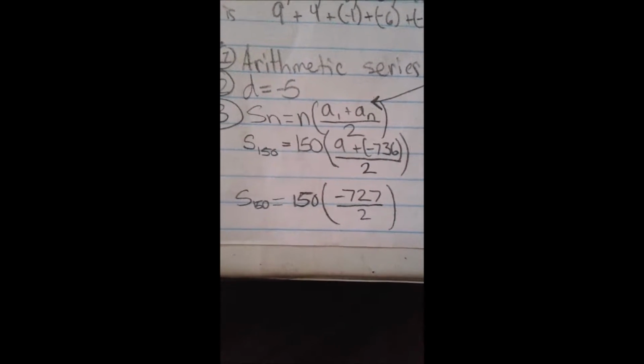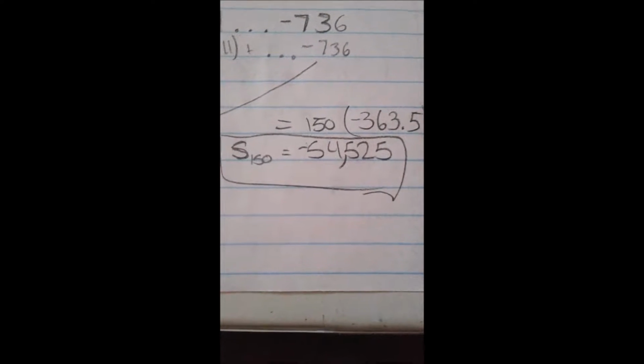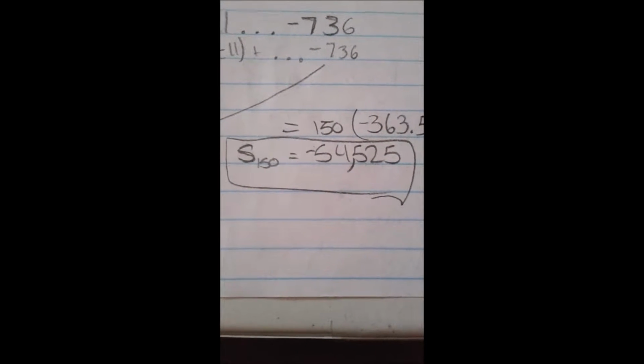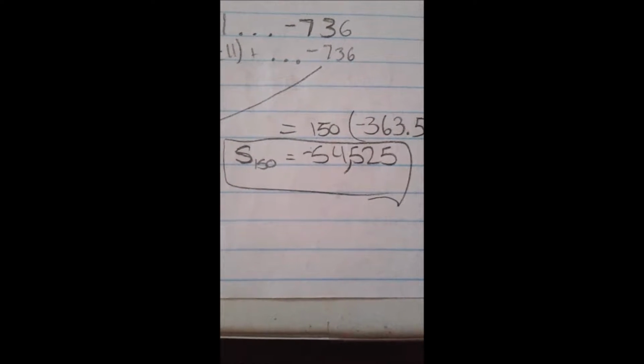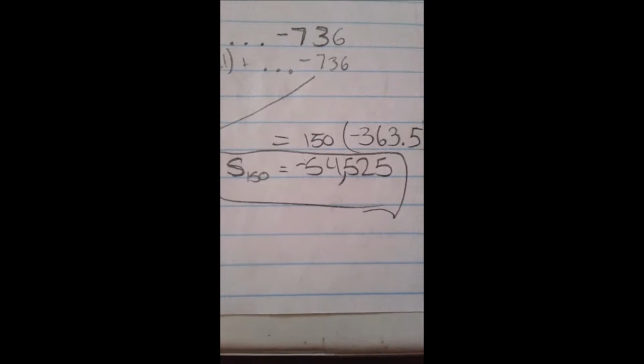Then we find out if it's an arithmetic series, which it is. We find out the common difference, and we plug it into the formula for the arithmetic series, and then we simplify, and we get S_150 equals -54,525.